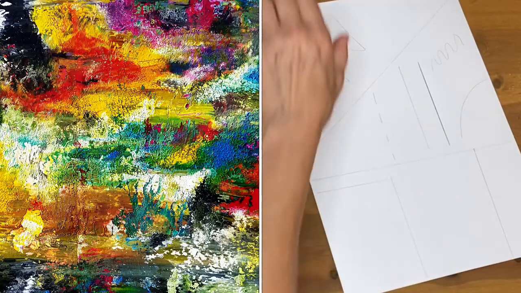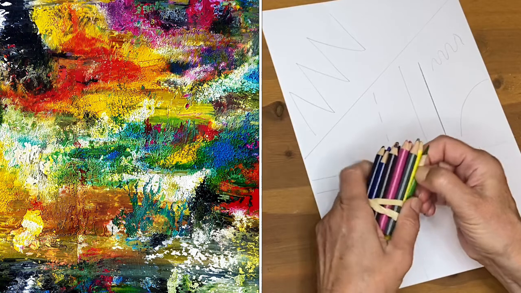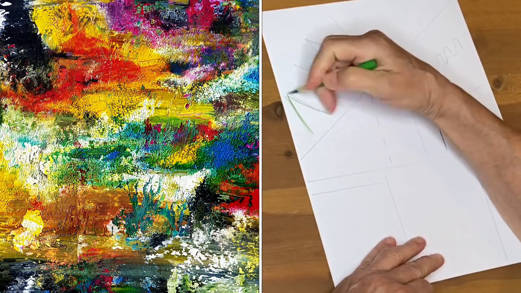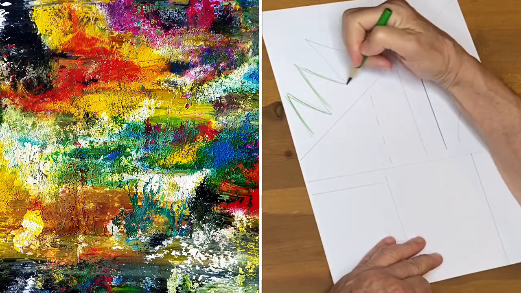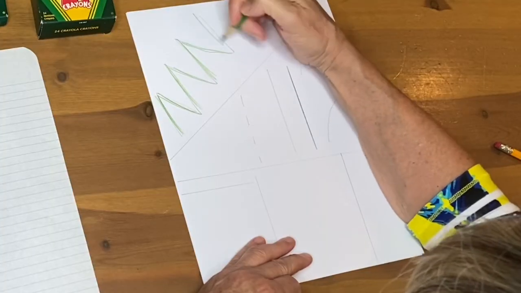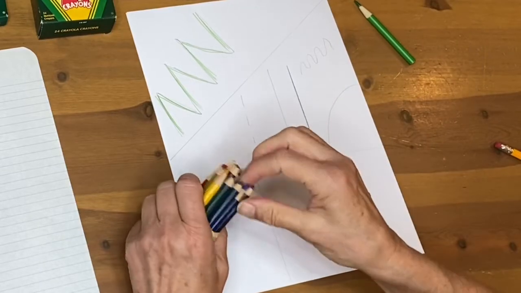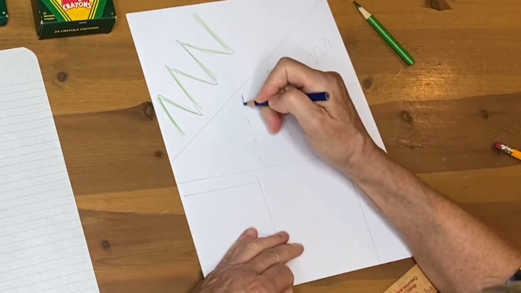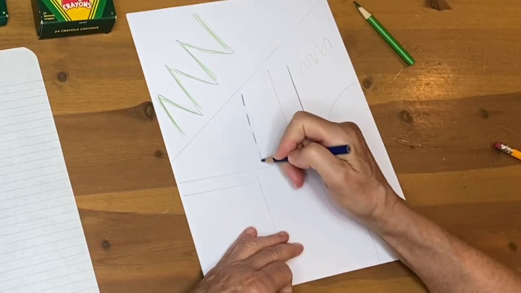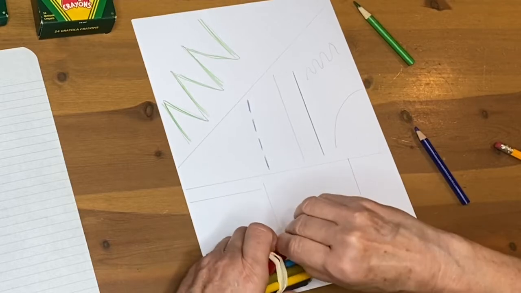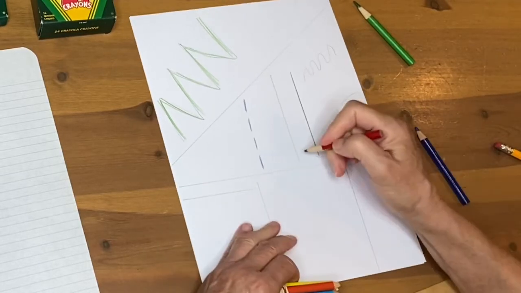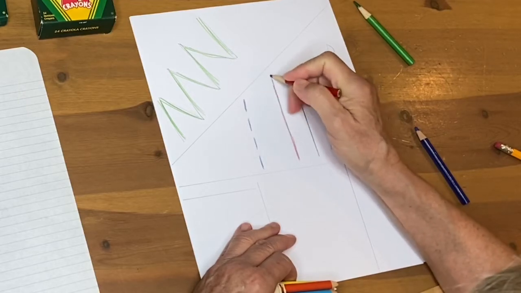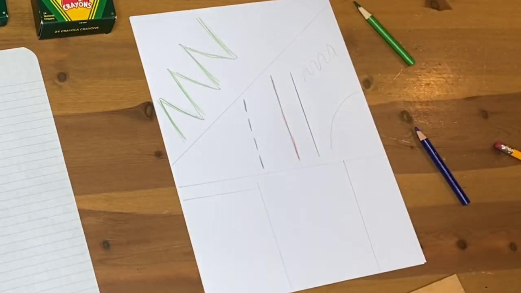Now, if I wanted to add interest by putting some color in it, I could do that. I'm not going to spend our time doing that right now. Just to give you an idea, I could put color in it to make it a little more interesting in different places. You could do this with crayons, of course. You could do this with markers if you wanted to. And you don't have to do it at all. It's just a little extra fun thing to give the art piece a little pizzazz.